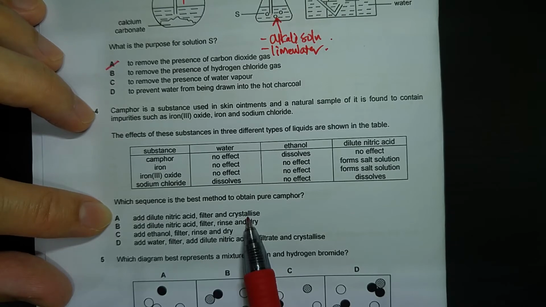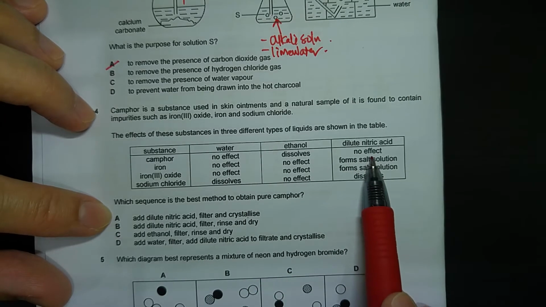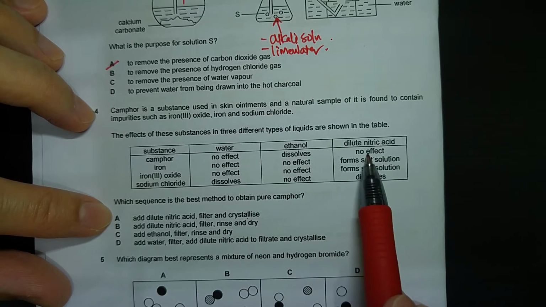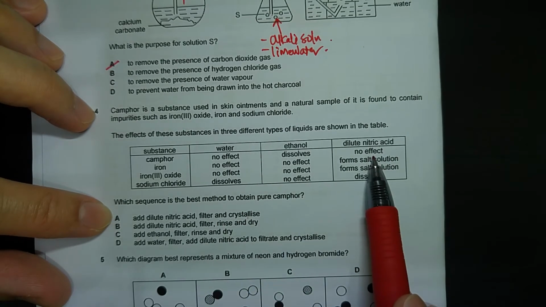Then after that you crystallize it. What's the point of crystallizing it? Because it's not even a solution. Okay, so A is out. You don't need crystallization, you just filter it, that's it. Because camphor, no effect with dilute nitric acid, meaning that it doesn't dissolve.